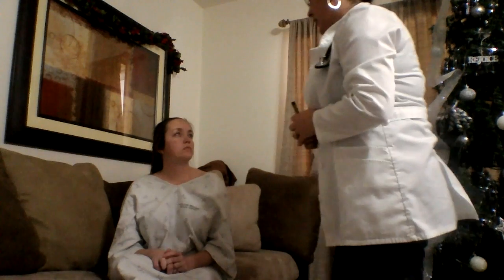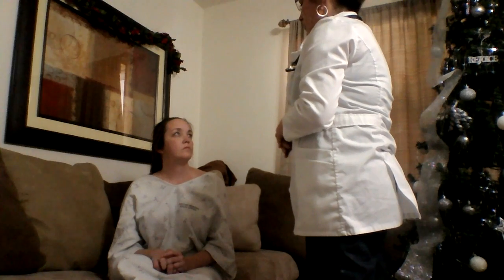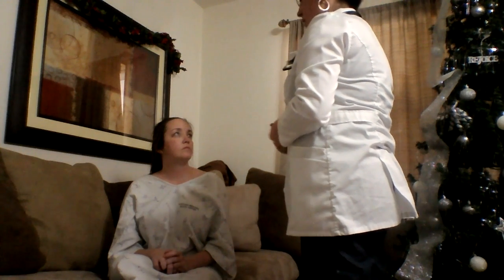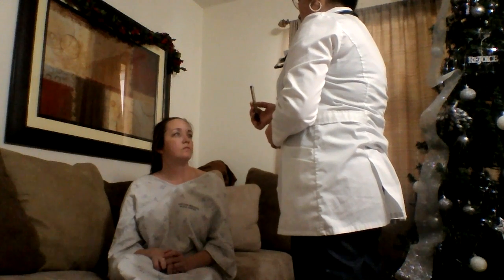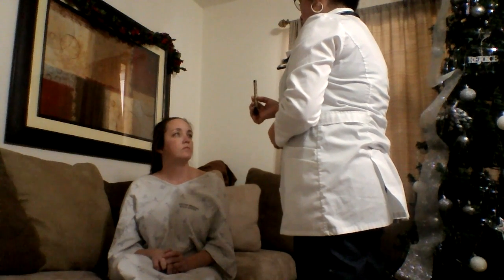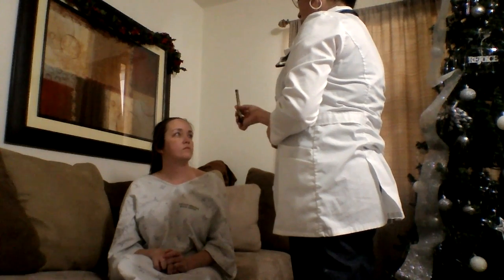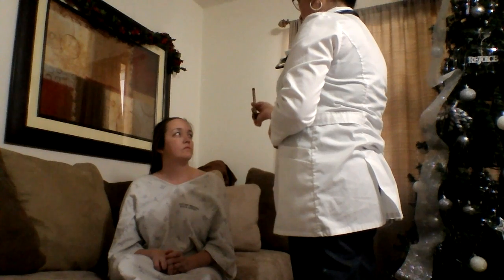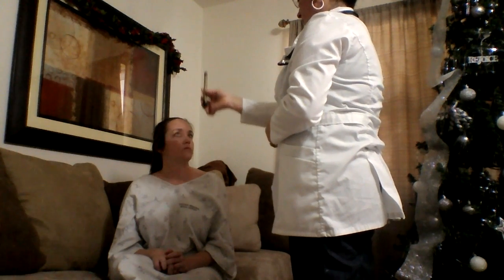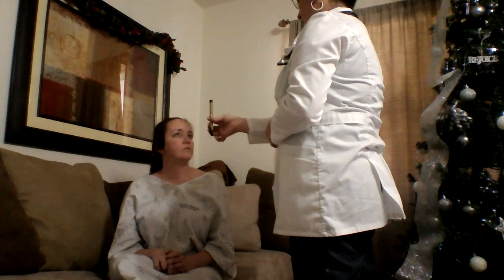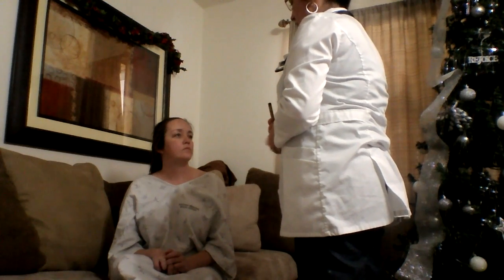I'm now going to assess Amber's extraocular eye movements by assessing her visual field of gaze. I'm going to use an H technique for this. I want you to look at my pen light. I'm going to move it in different places, and you're just going to follow it with your eyes, not with your head. We're also looking for convergence.